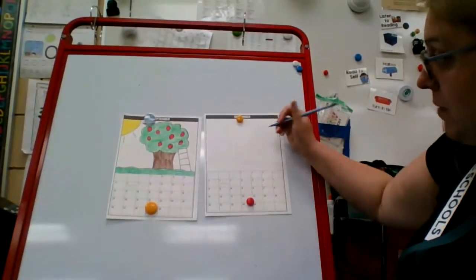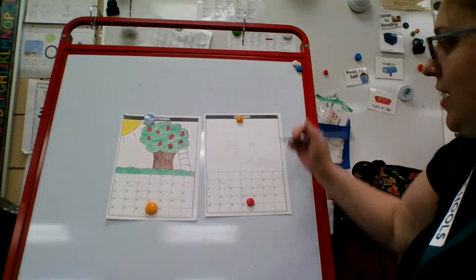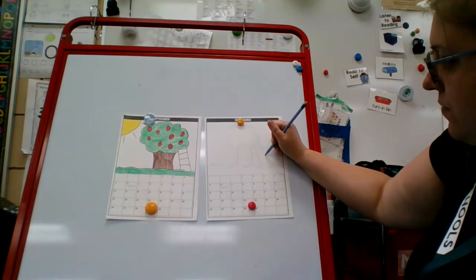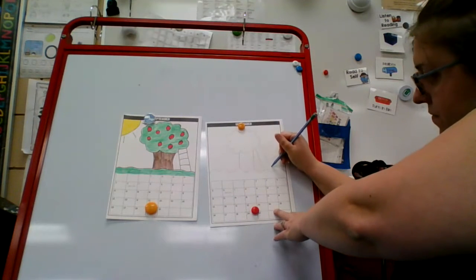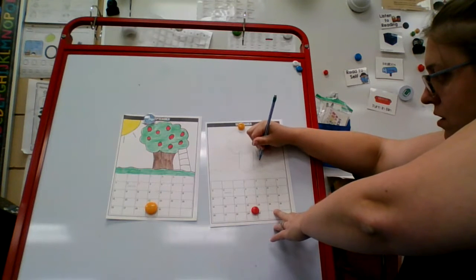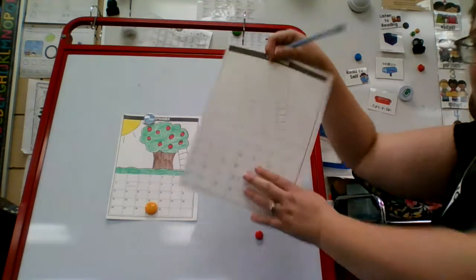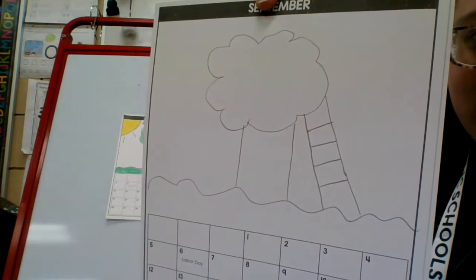The lines were a little slanted. So from one part of my tree down to my grass, I drew a slanted line. Then I did another one. And then in the middle, I drew those bars. So there's my tree with my ladder.